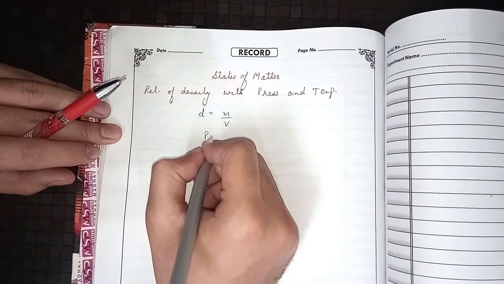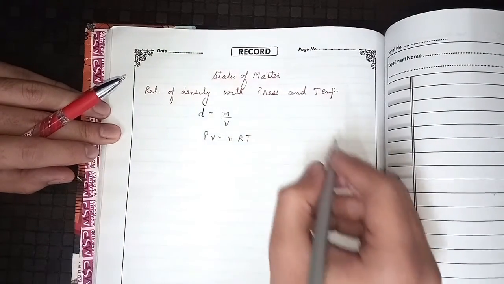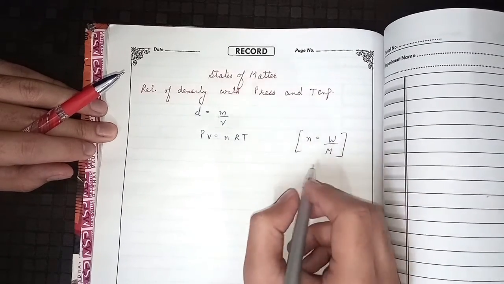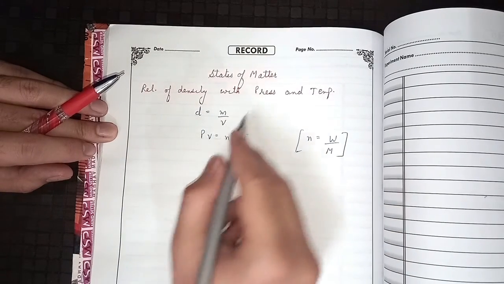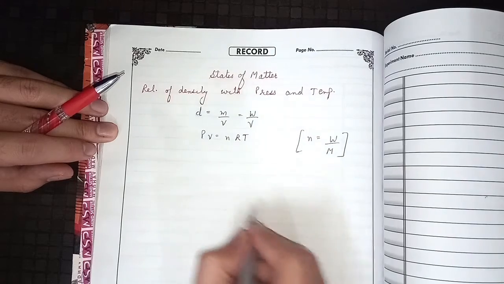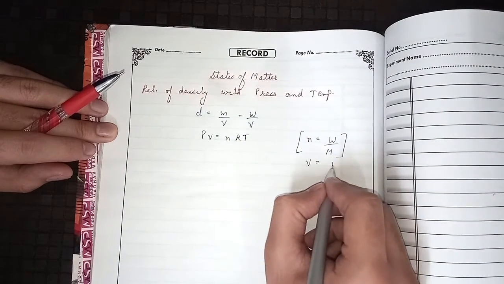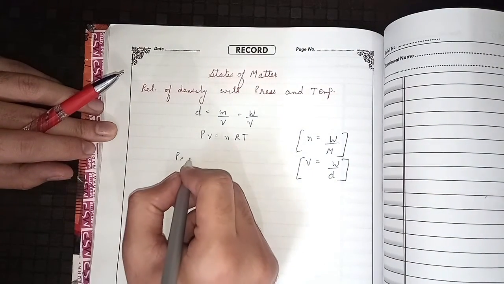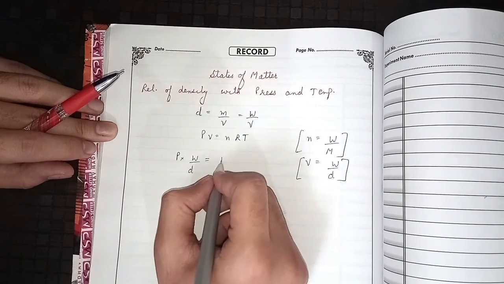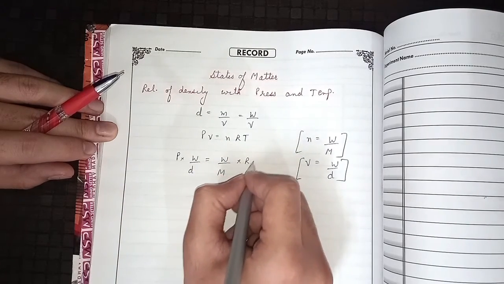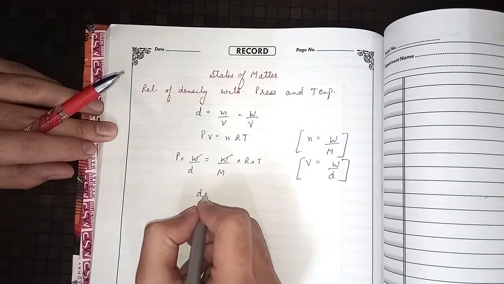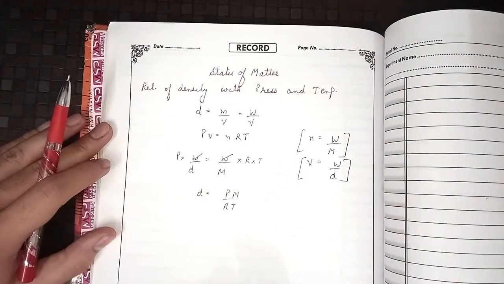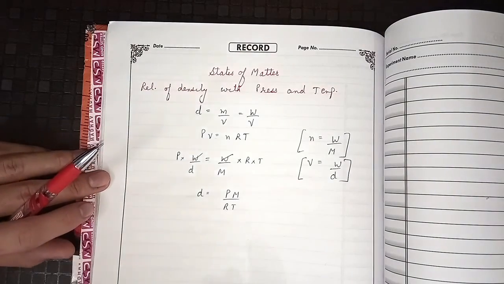So we have PV = nRT, and we know that the number of moles n is equal to weight over molecular mass, and our density D is equal to mass over volume, or you can also write it as weight over volume. So the value of V is weight over D. So we'll write P into W over D is equal to W over M into R into T. So the final equation we get is D = PM/RT, where P is the pressure of a gas, M is the molecular mass, R is the gas constant and T is the temperature.